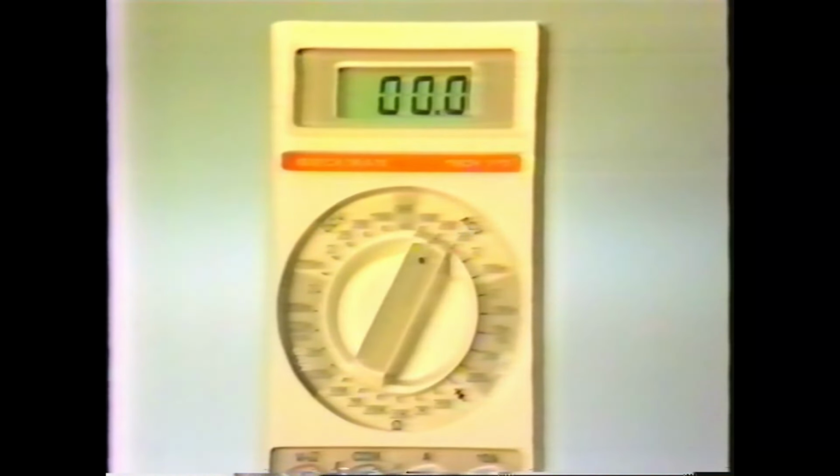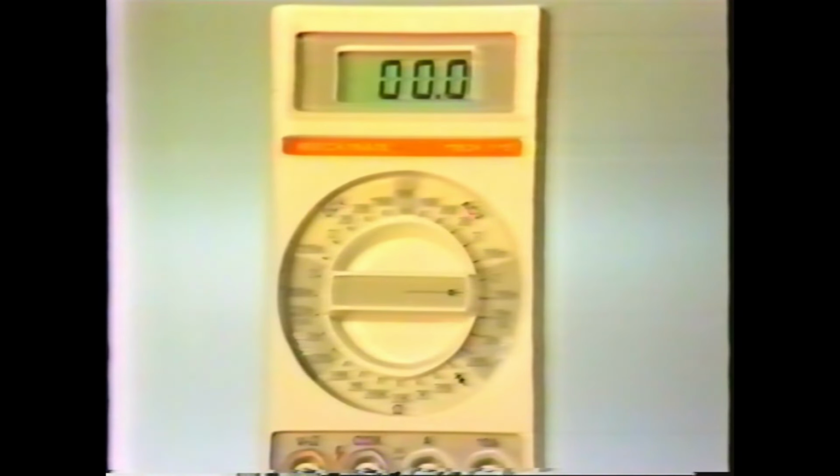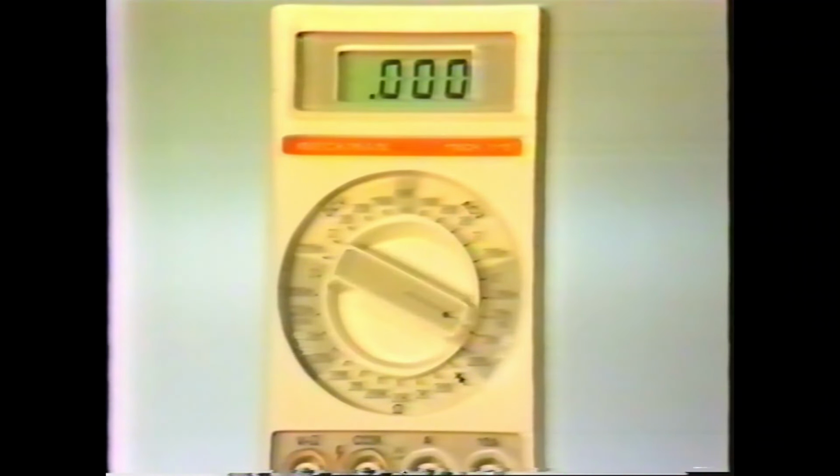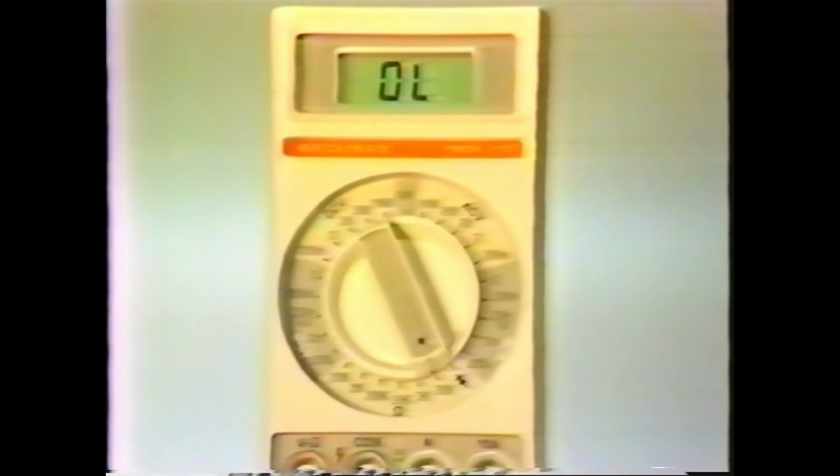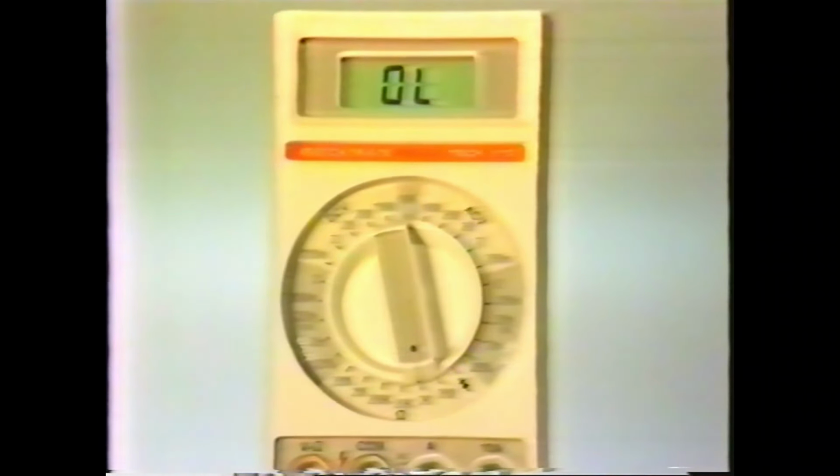The single selector knob in the center of the meter selects not only the function of the meter, that is, voltage, current, or resistance measurements, but also sets the maximum range for each individual setting. DC voltages as high as 1500 volts and AC voltages as high as 1000 volts can be measured with the meter.